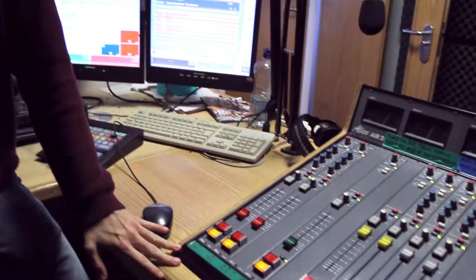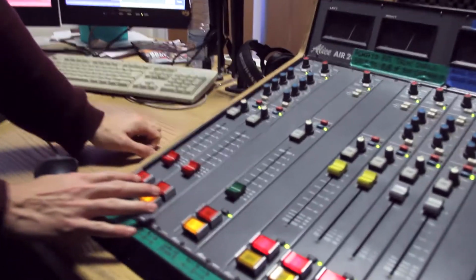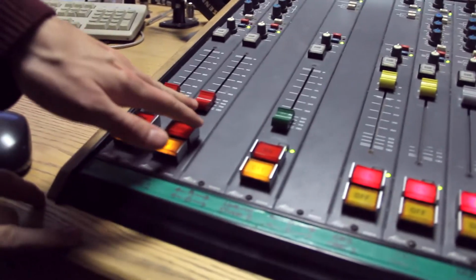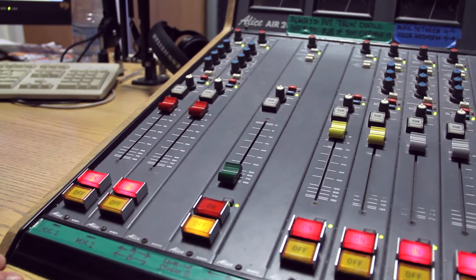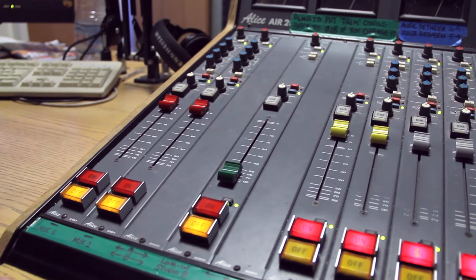So there are two ways of getting your microphones on air. You've got either the on-off buttons, so if you're going to use them, then you make sure your faders are all the way at the top, and then when you want your microphones on, simply turn them on, and when you want them off, simply turn them off.